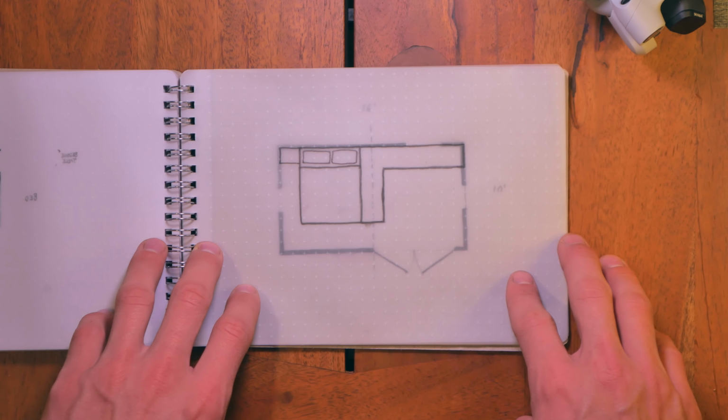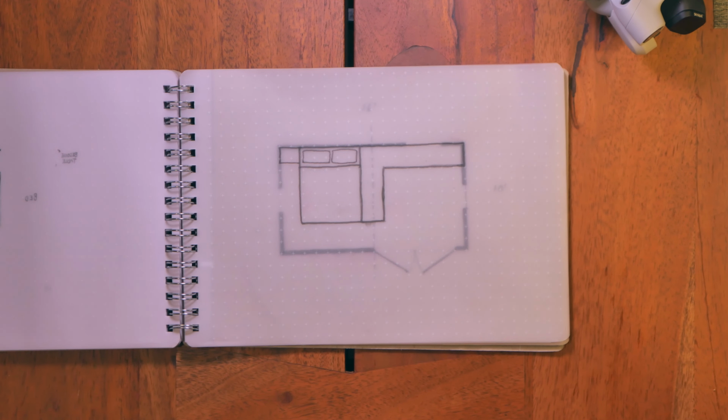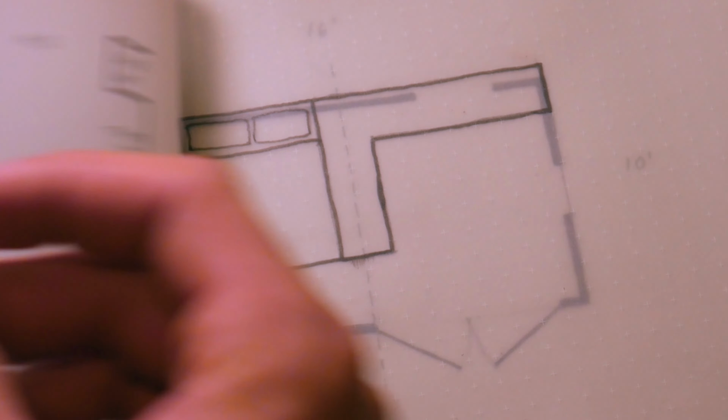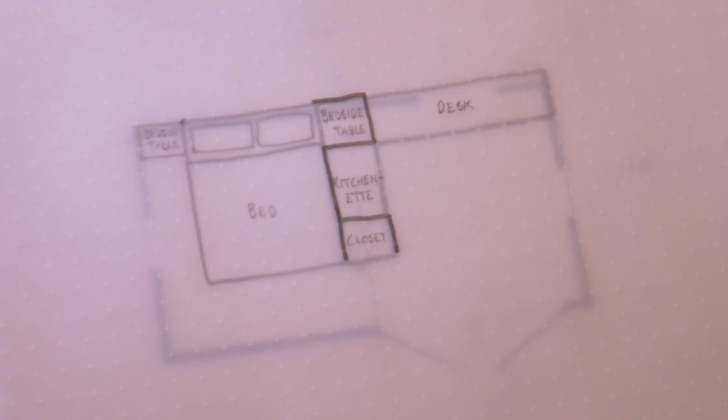The divider alternates the side that it opens up to, having portions that act as a bedside table, a kitchenette, and a closet. The bedroom side will also have a second bedside table, while on the living side there will also be a floating desk that will double as additional counter space.